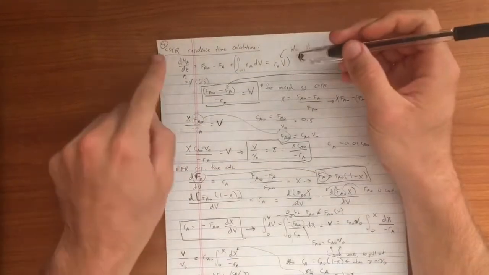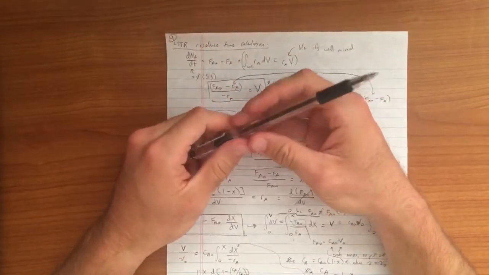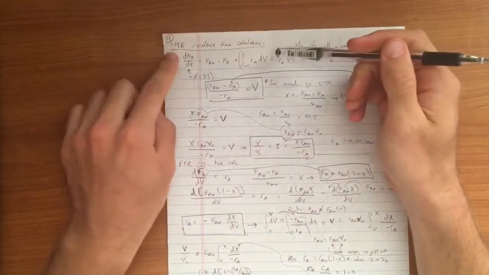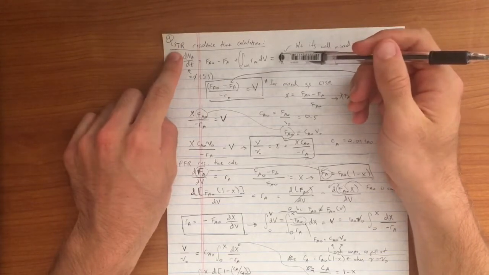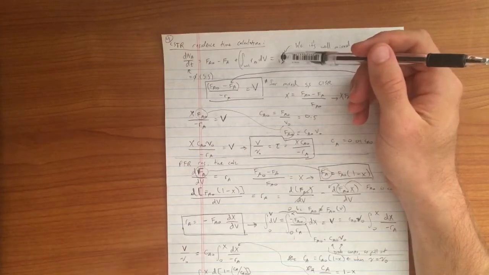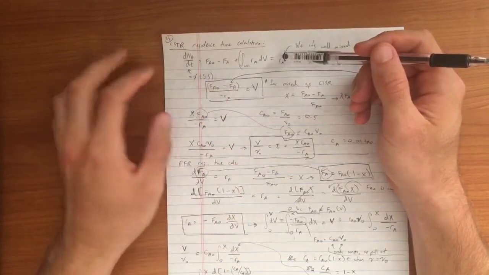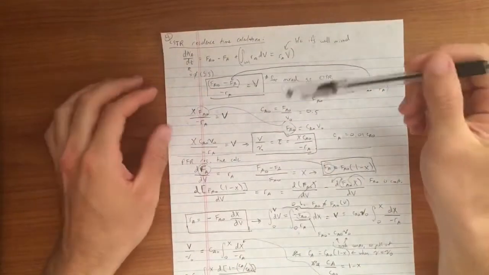So we have three main types of chemical reactors in industry. We have the CSTR, continuous stirred tank reactor. We have something called the plug flow reactor, or PFR, and then we have another thing called the batch stirred tank reactor. And they're all slightly different, and they all have different applications in industry.